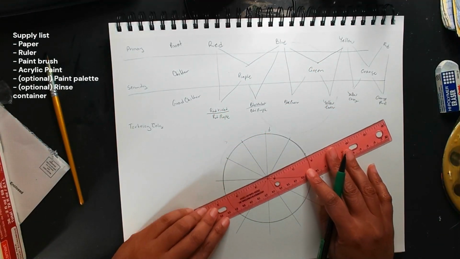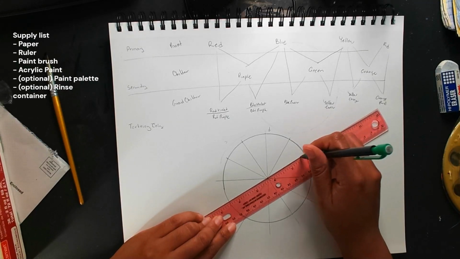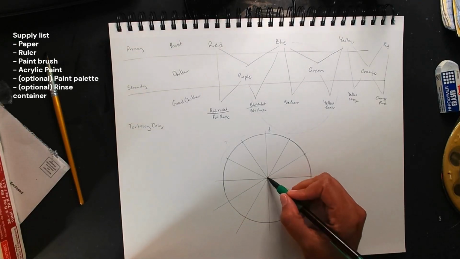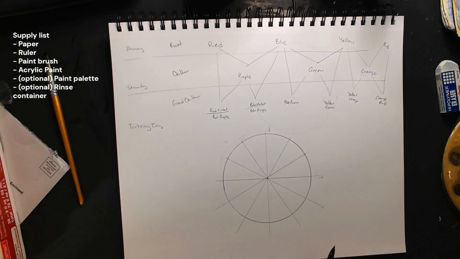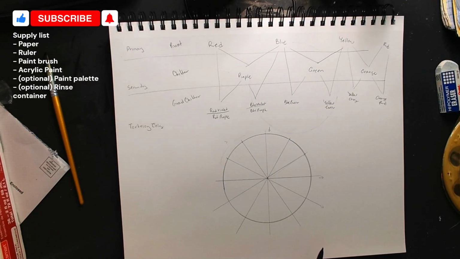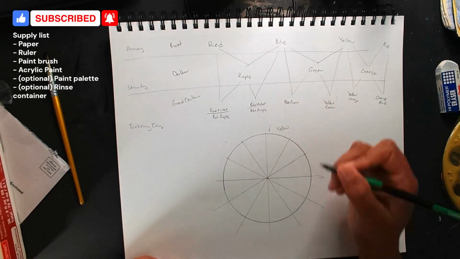And I'm going to do that in this way as well. It's okay if it doesn't look perfect. That's totally fine. This just kind of gives us a point of reference. Okay, so from here, you want to kind of pick out what is your starting point. So I'm going to go up here and I'm going to start with yellow. So this way I don't lose track of it.